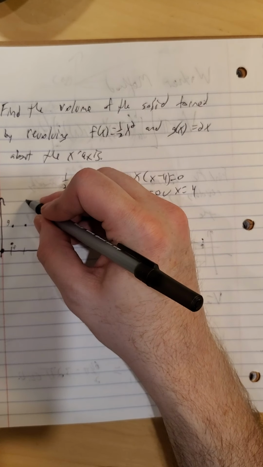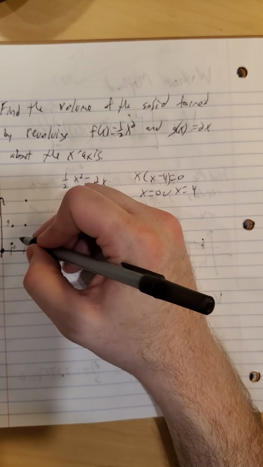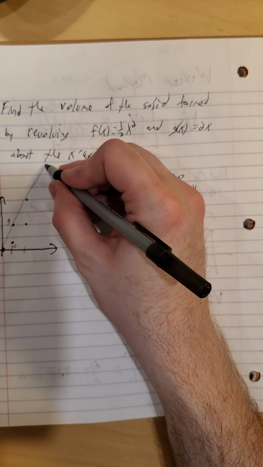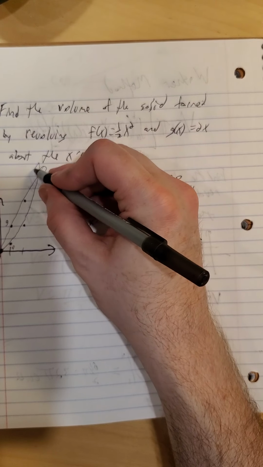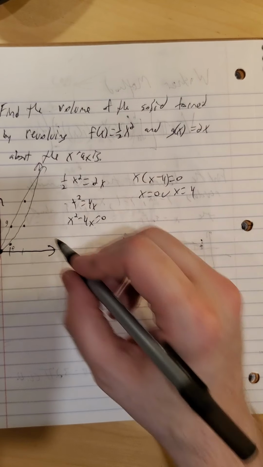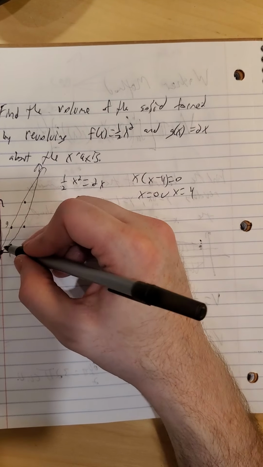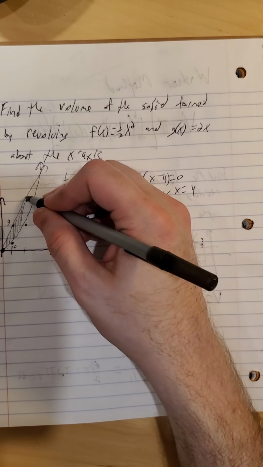So there's our linear, and there's our curve. So g is the top function, f is the bottom function on this guy.